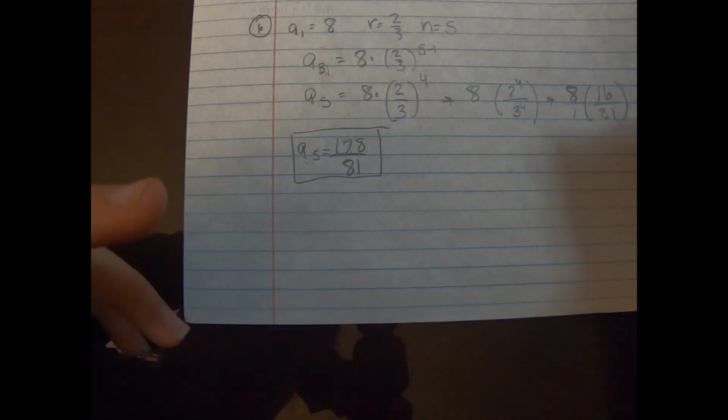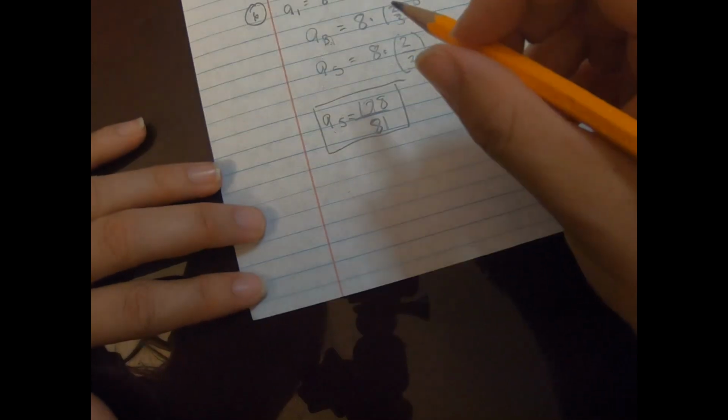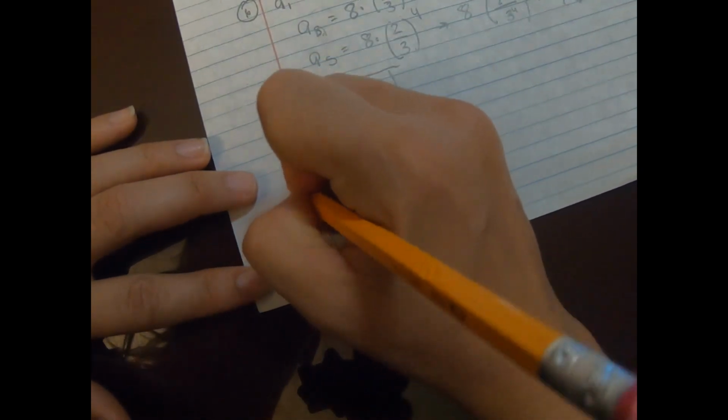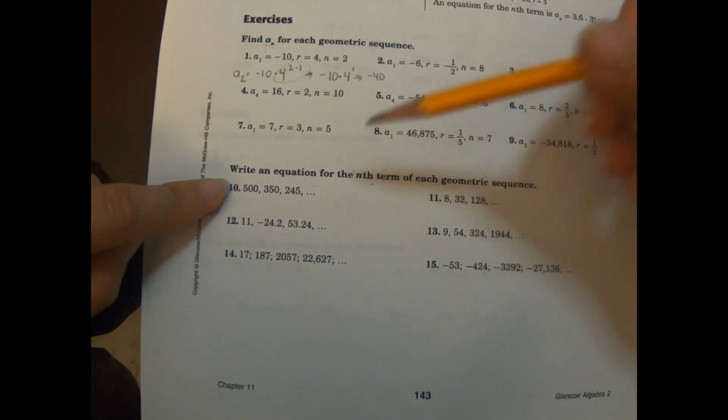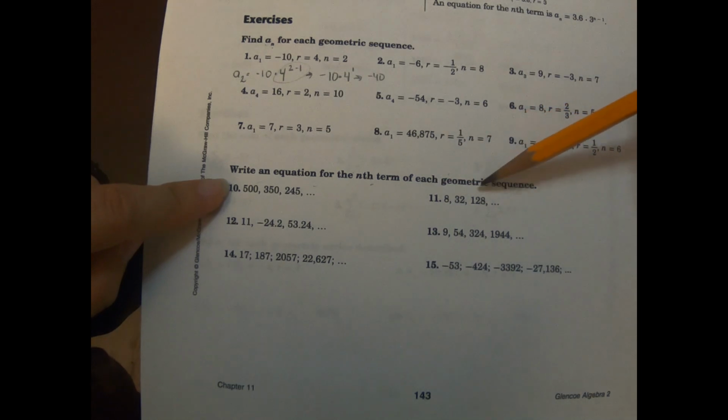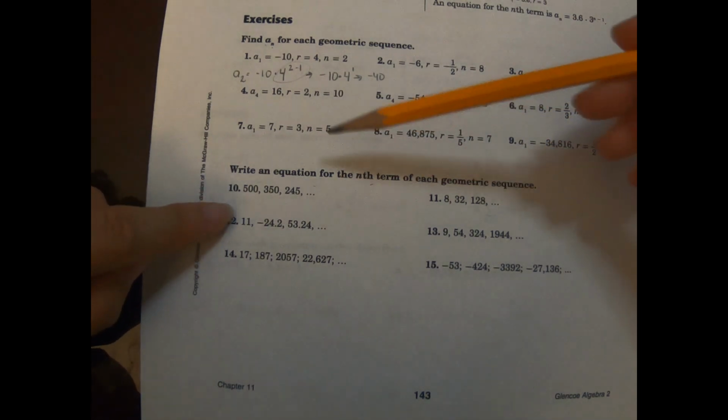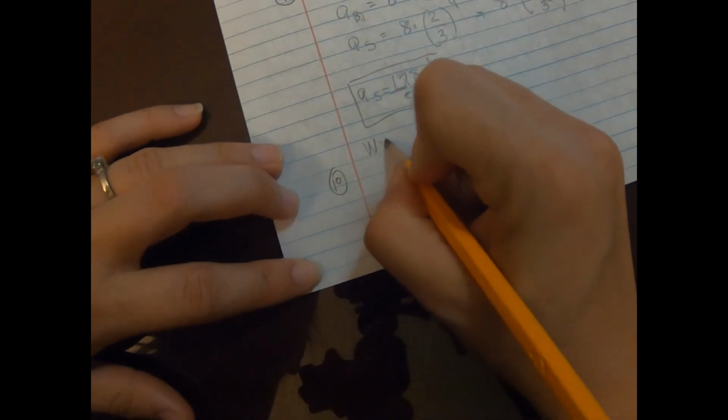Alright, I think you're getting the hang of it. Let's move on. I'm going to head to number 10. The directions change here. Number 10 says, write an equation for the nth term of each geometric sequence. So, let's do it. Write an equation.